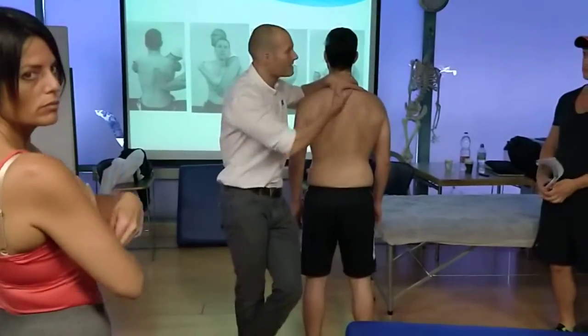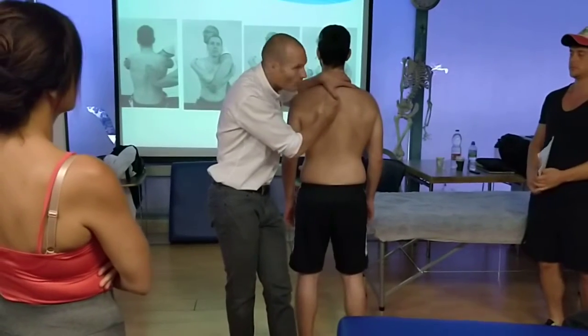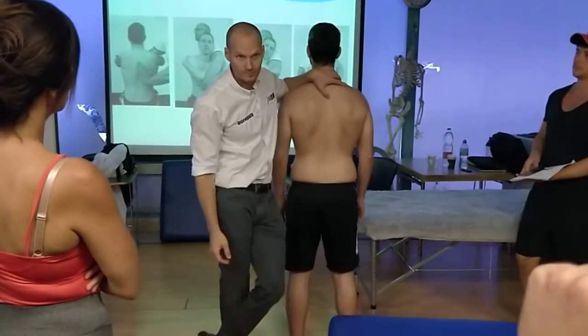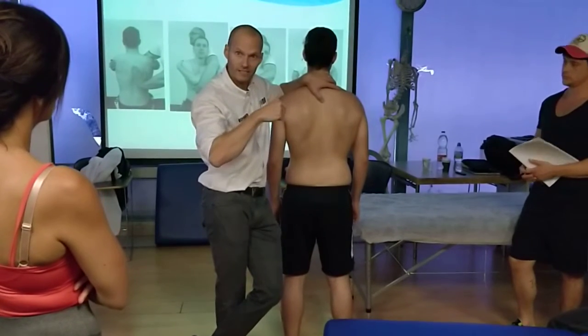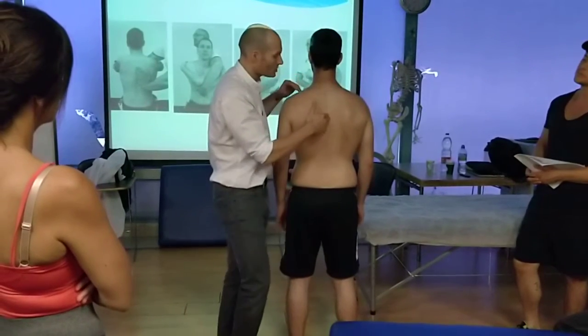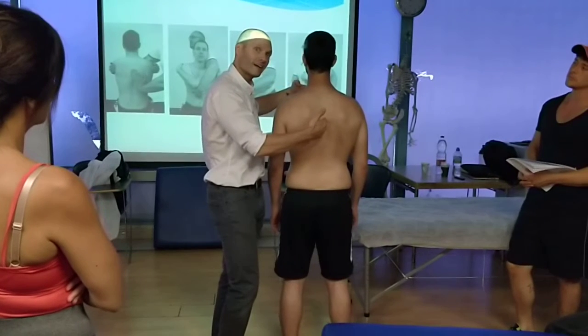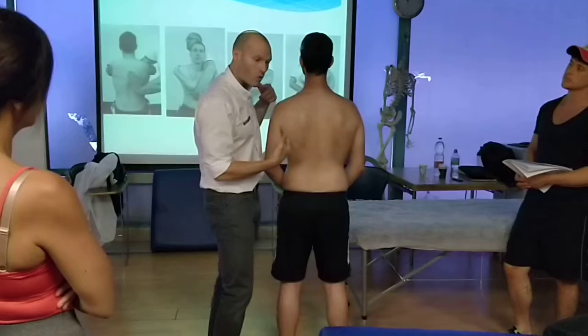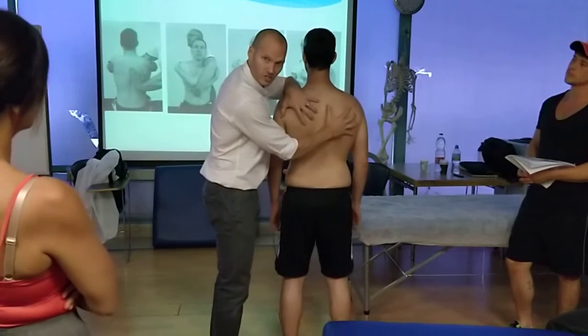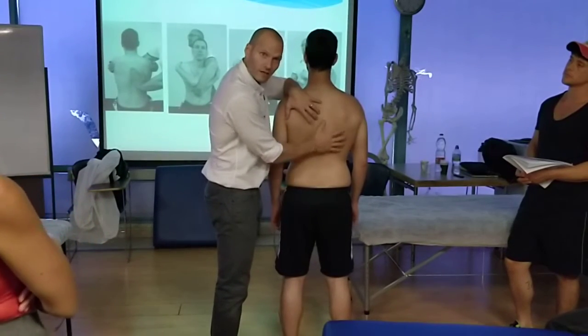Downward. Okay, they face outwards and backwards. Outwards and backwards, which means when we mobilise the thoracics, we tend to either do posterior to anterior, anterior to posterior. Okay, and the reason why is because we have the rib cage locking everything in.